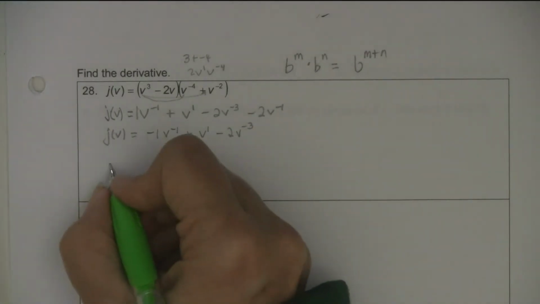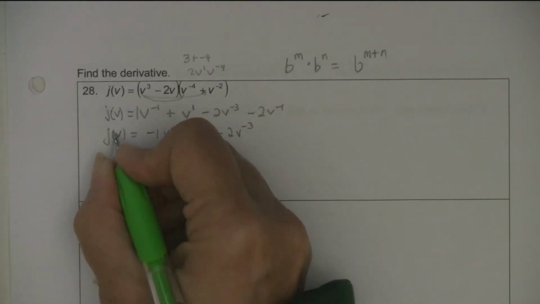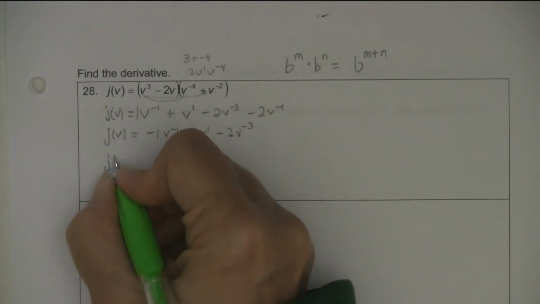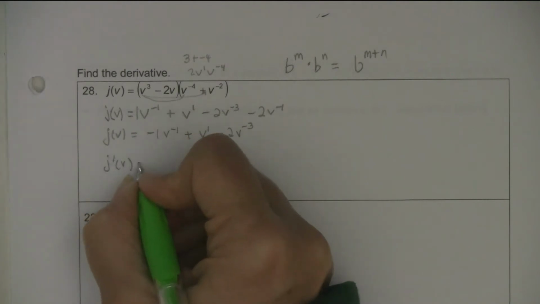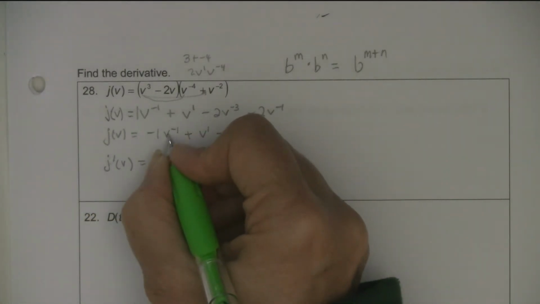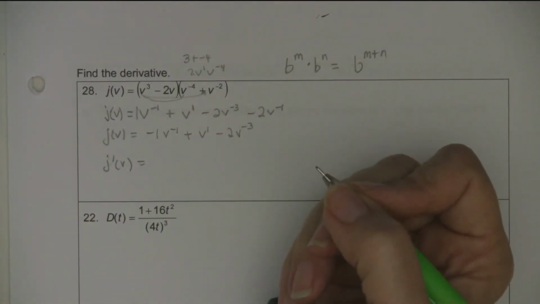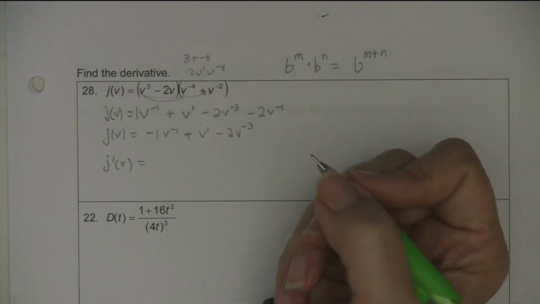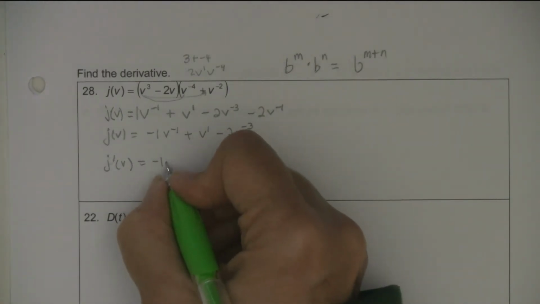Okay, now I can find the derivative. So I'm going to take the derivative of this. So the derivative is j prime of v. I'm going to take the derivative of this, which is now just the constant multiple rule. So the constant stays solid.